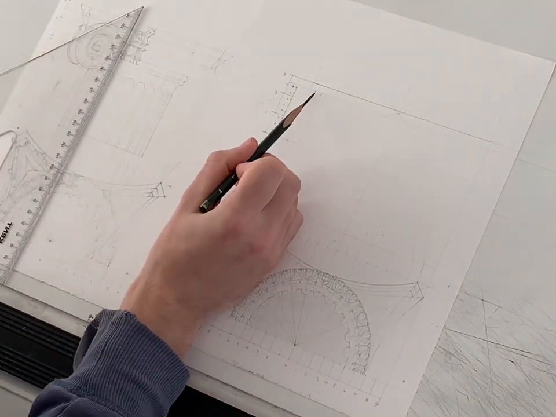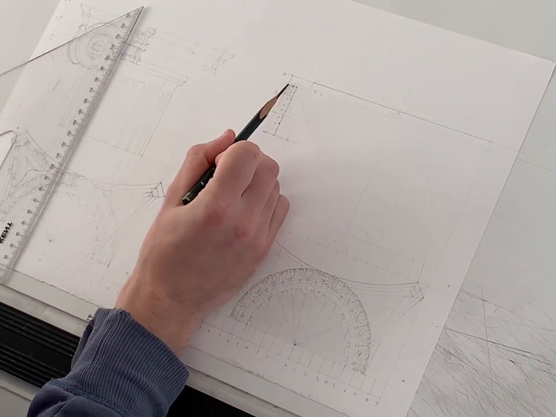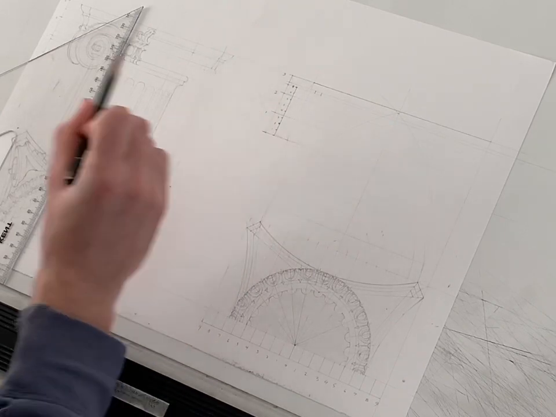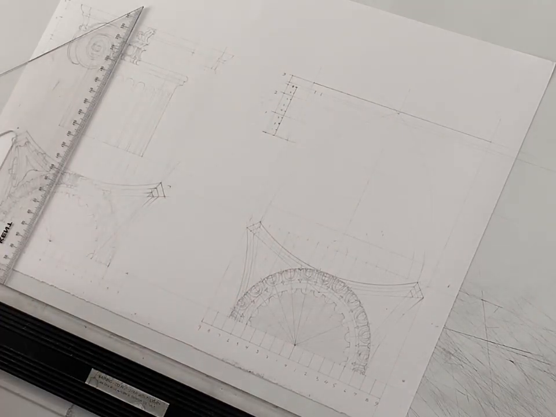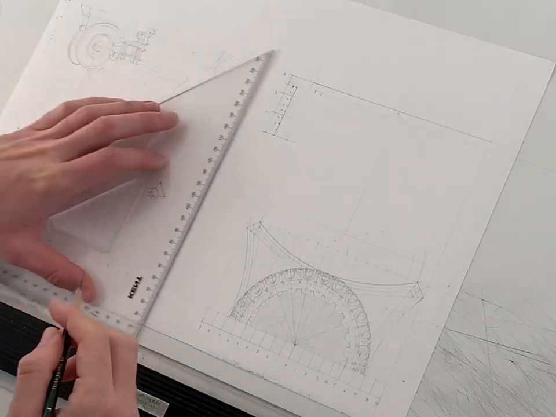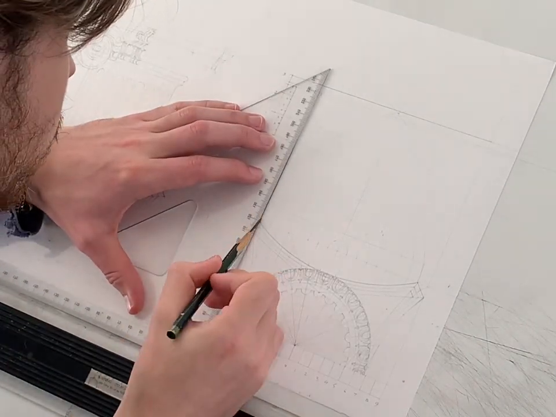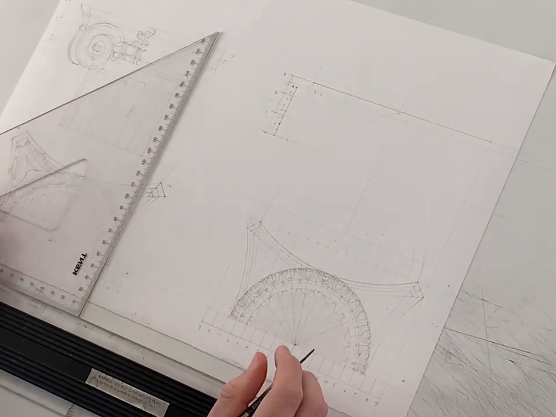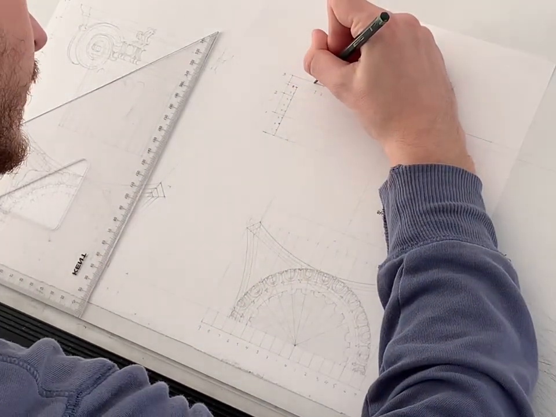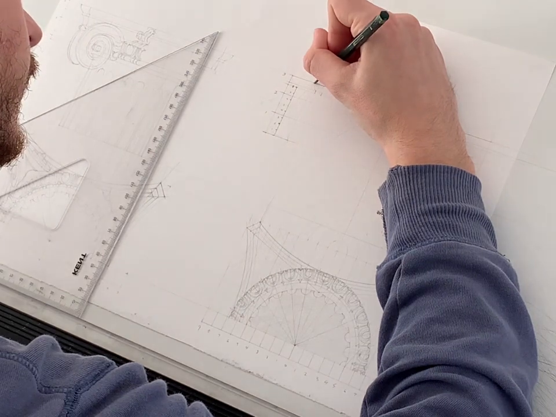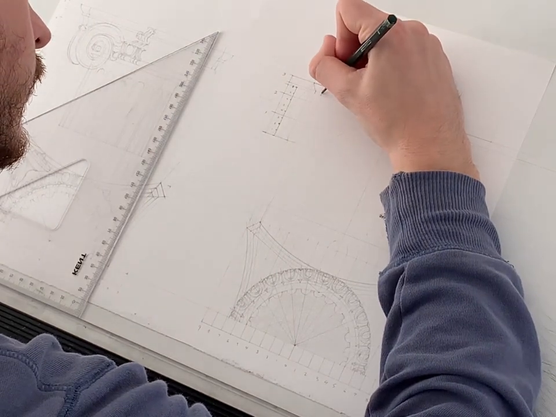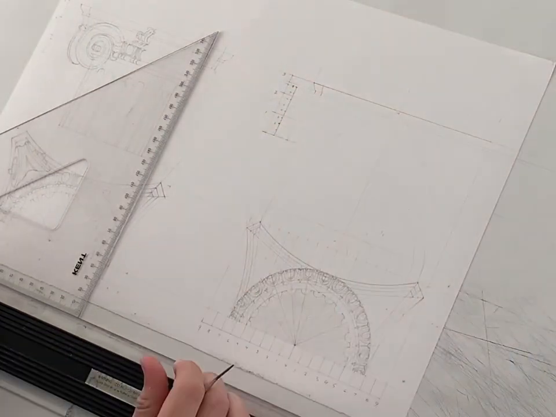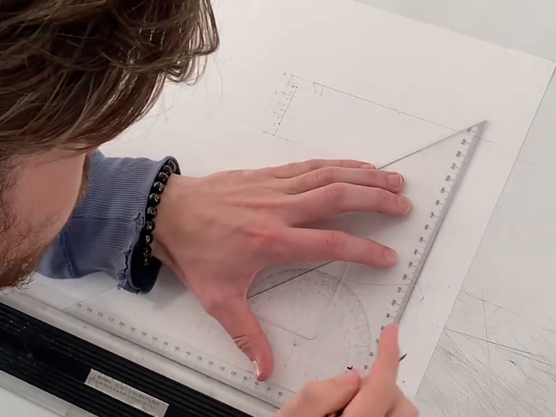And I'm darkening the spaces between that part there and that part there that we measured out, okay? Now I'm going to connect them together. Same on this side.